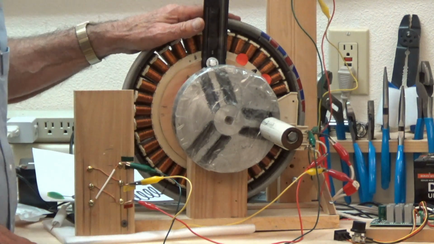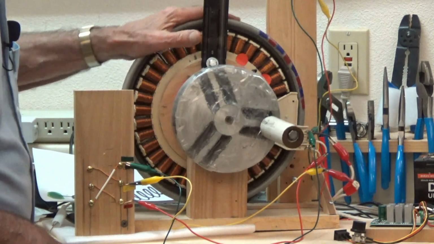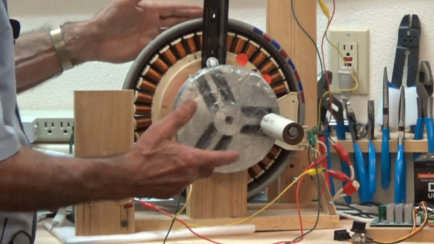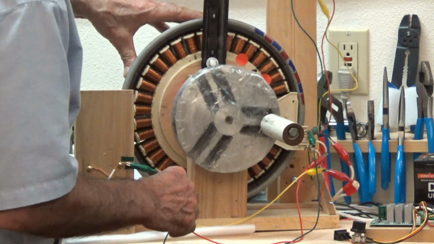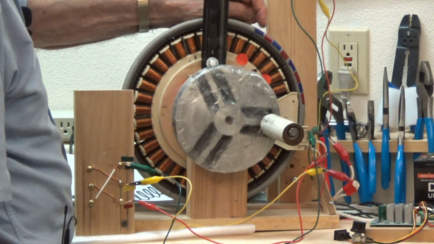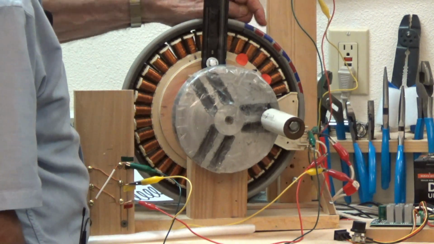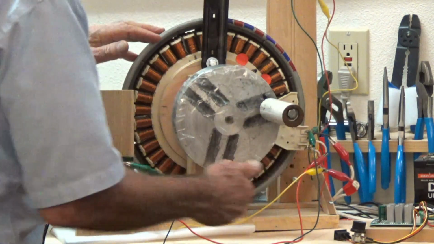I think of this as an inside-out motor. The part that spins is on the outside, the part that's stationary is on the inside, and on the part that spins we have a set of magnets. You can see here where I've marked it in blue and red. Here's a south pole, north pole, south pole, north pole, south pole, north pole. It goes all the way around.